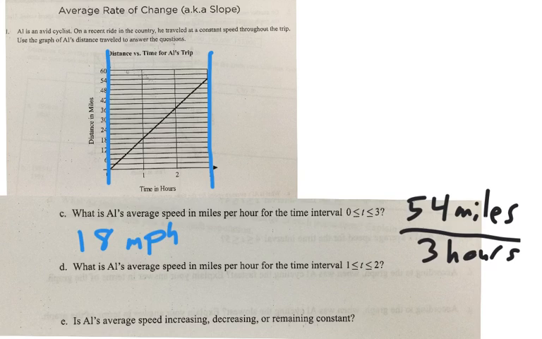In the second hour, how much distance was traveled? No. In the second hour, we'd just be looking between 1 hour and 2 hours. Where did he start at an hour in? He already was 18 miles ahead. And so he only went an additional 18 miles to get to a total of 36.